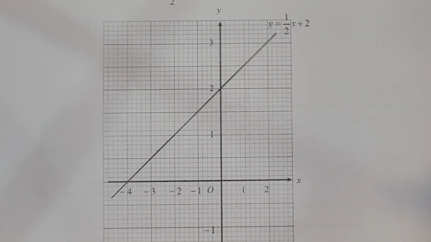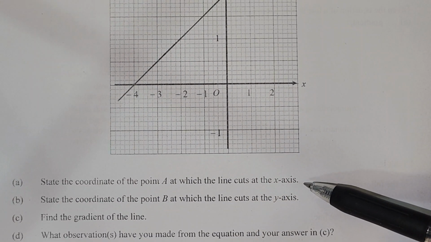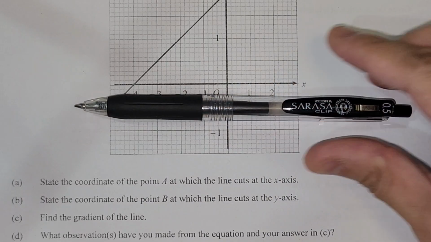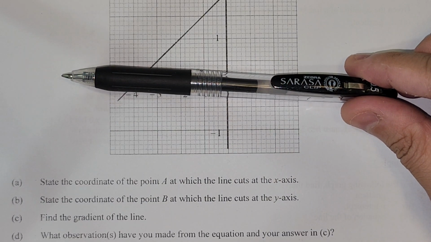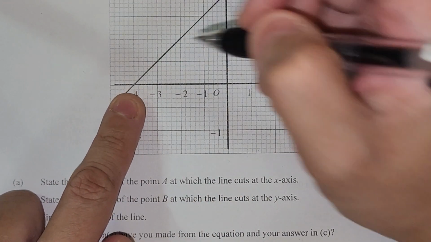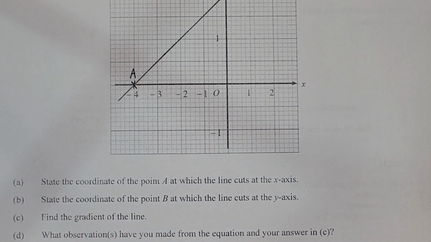Part A says state the coordinates of point A at which the line cuts the x-axis. So this is the x-axis. Where it cuts means touches. So it is this point here, and this point is my A. Mark it on your worksheet. What is the coordinate of that?